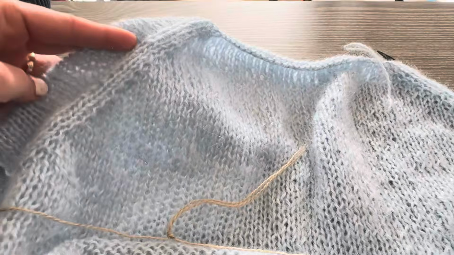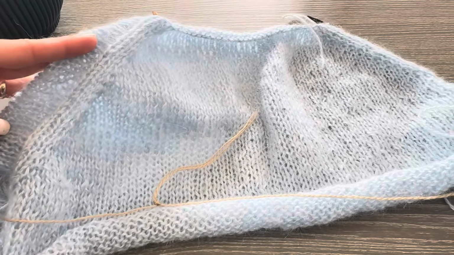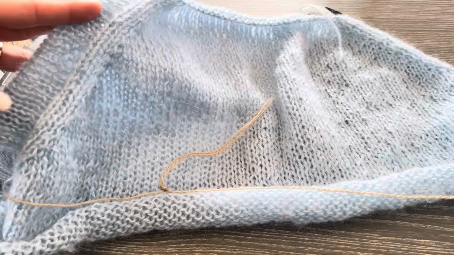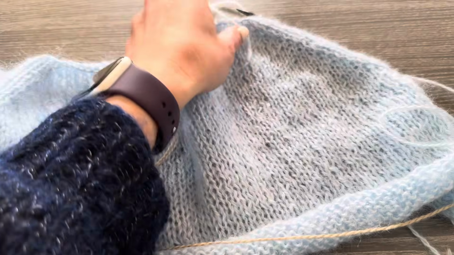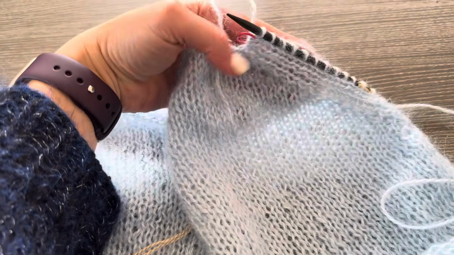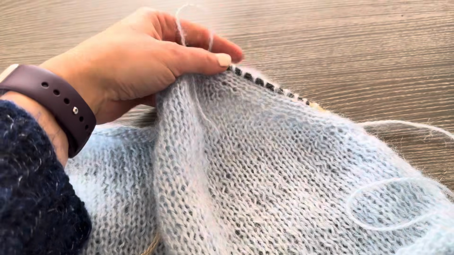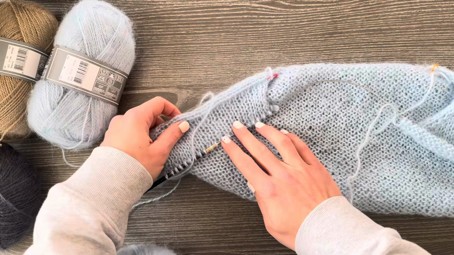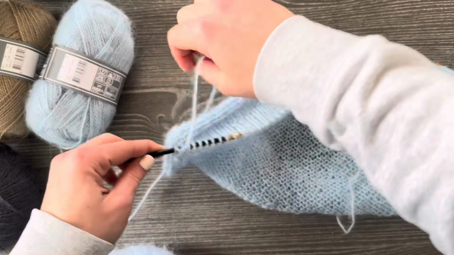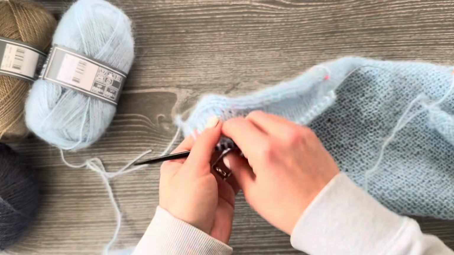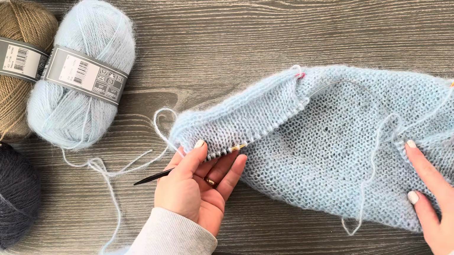and we will work the first 10 rows without increasing. So we will have to work this second shoulder, mirroring the other. So the first 10 rows will be worked without making any increase. Now after I finish with the first 10 rows, I will begin to increase.